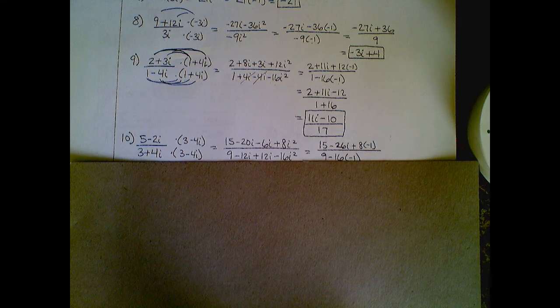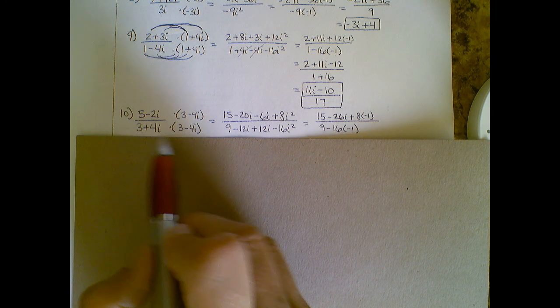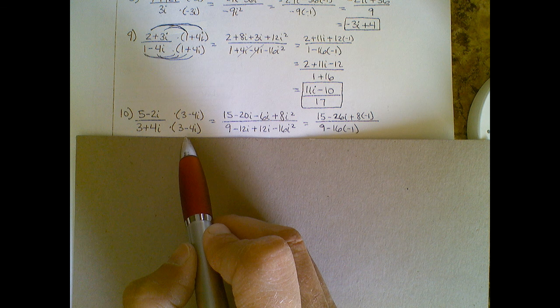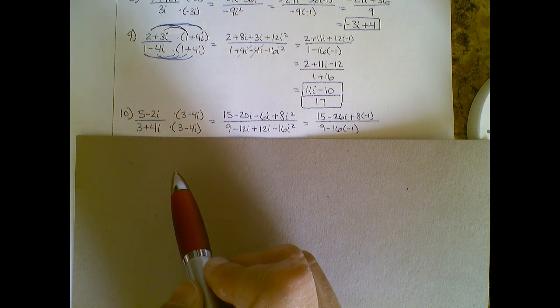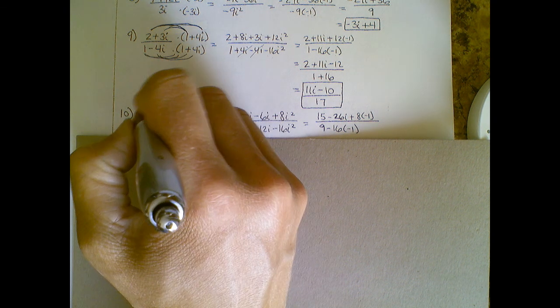So let's do one more of these. Again, we want the same first terms, same last terms in our denominator, just opposite signs, so our middle terms will cancel out. Whatever we multiply across the bottom, we need to multiply the same across the top. So we need to get rid of that i in the denominator. So we go ahead and distribute this 5.